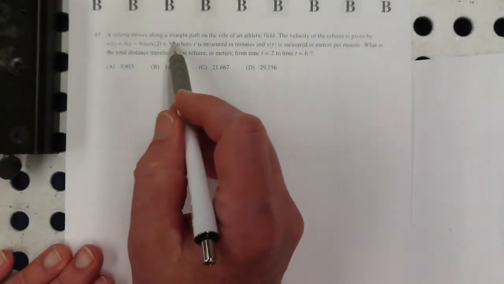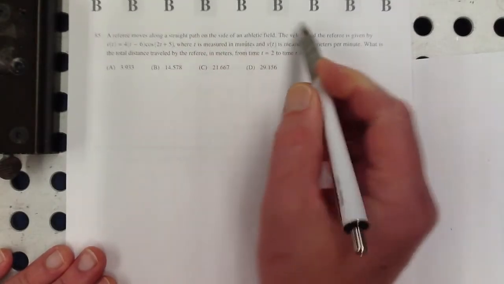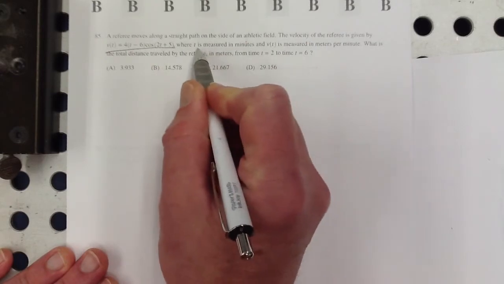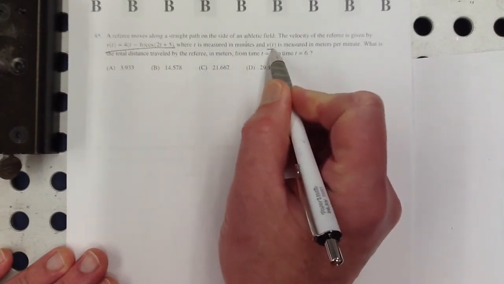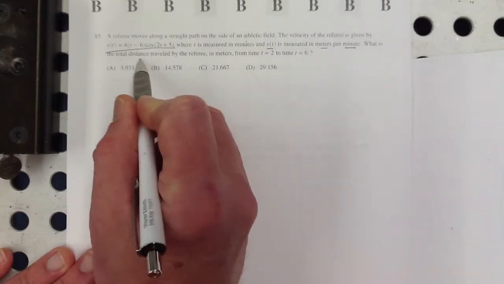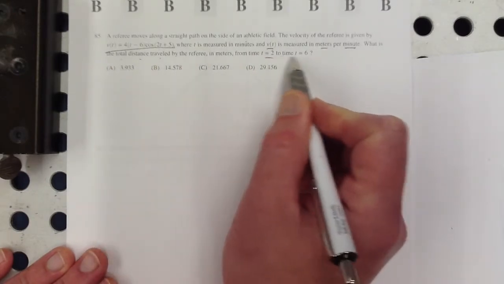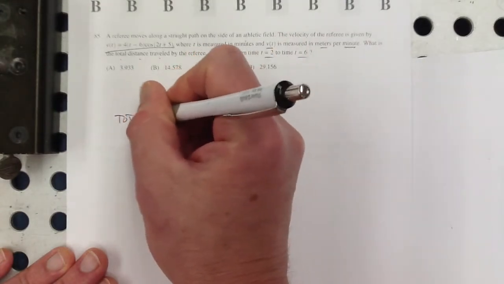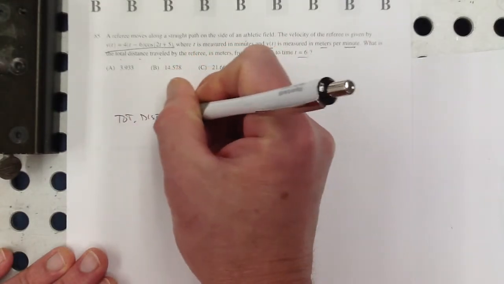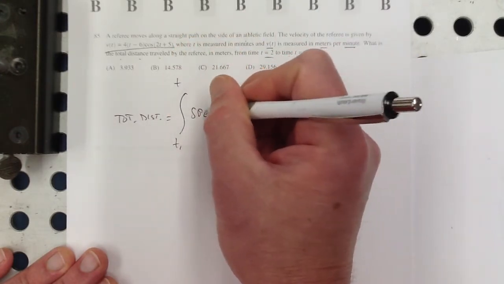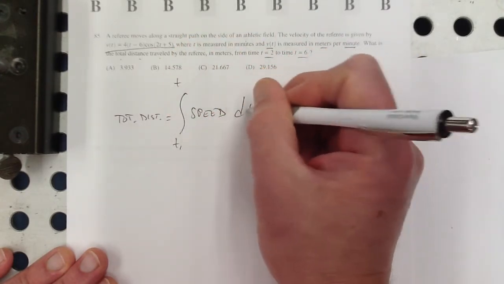A referee moves along a straight path on the side of an athletic field. Velocity is given by this, t measured in minutes, and v of t is measured in meters per minute. What's the total distance traveled between 2 and 6? So remember, total distance is the integral of speed.